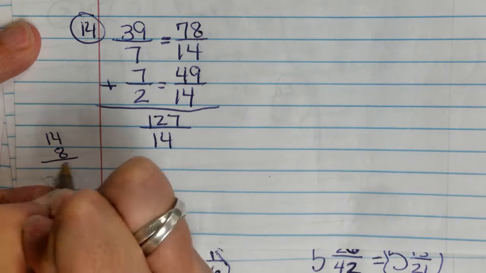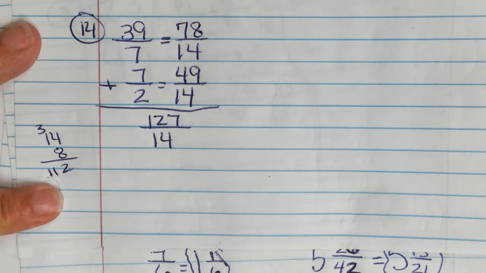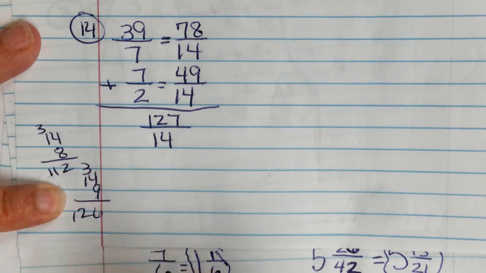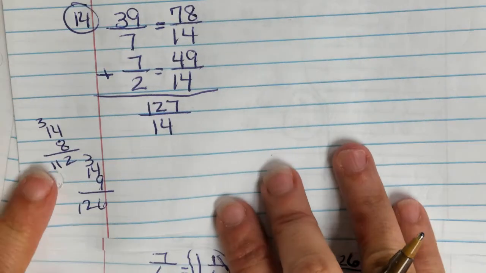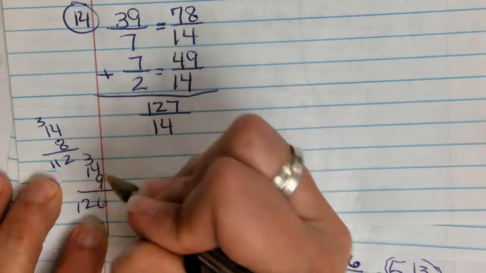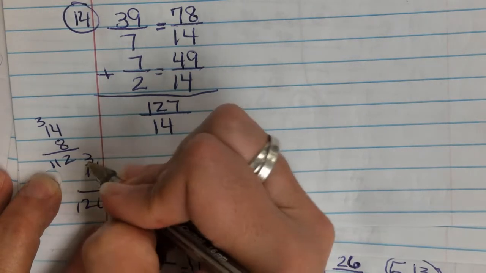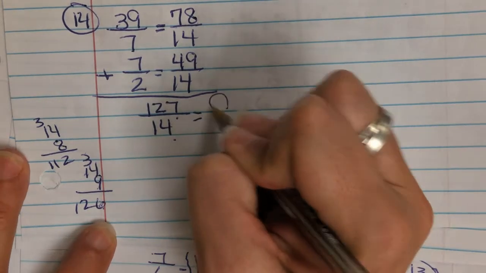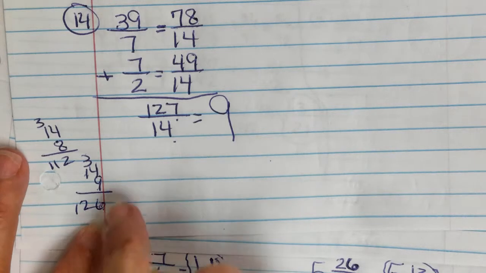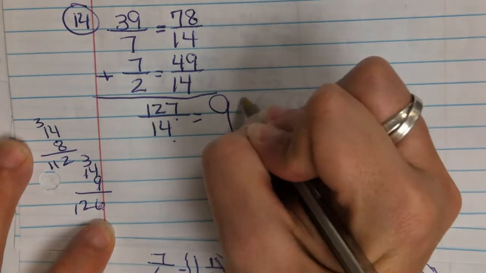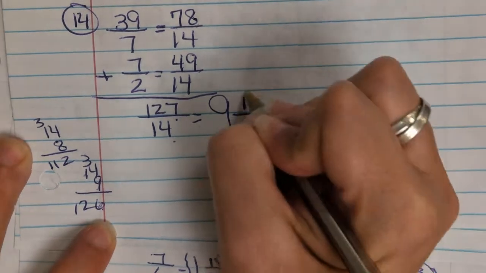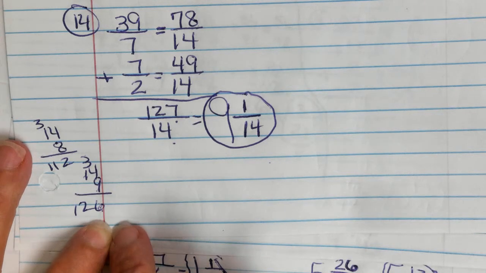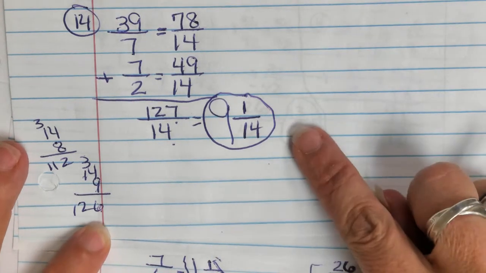So if I do times 8, I get 112. So times 9, I get 126. Which one do you want me to use? 9, because it's 126. Let me check my work. 9 times 4 is 36. 126. Yeah. So 14 will go into 127 9 times at 126, and then it would be 1 left over out of 14. Because it would be 126. 127 minus 126 would be 1. Woo! That one's interesting.